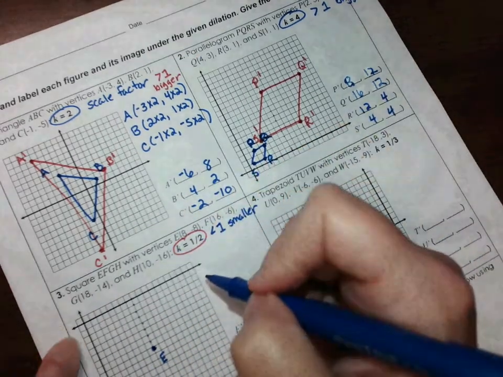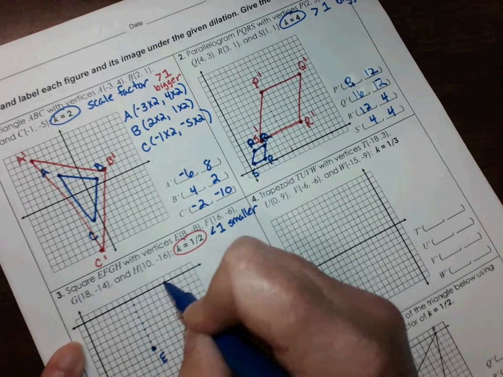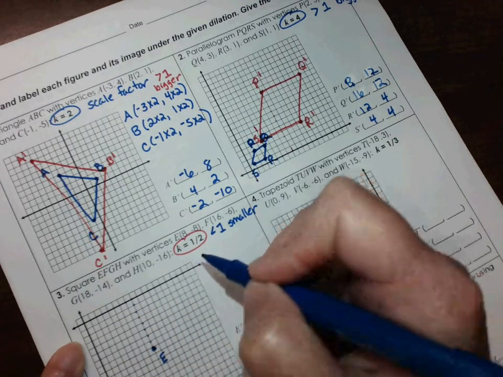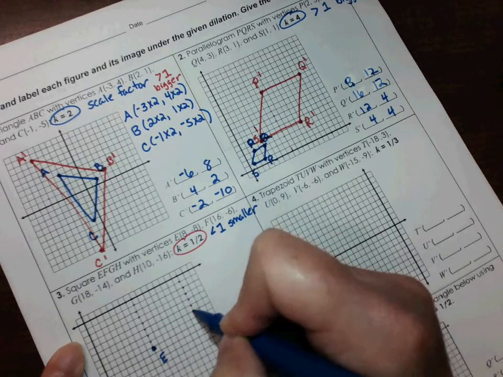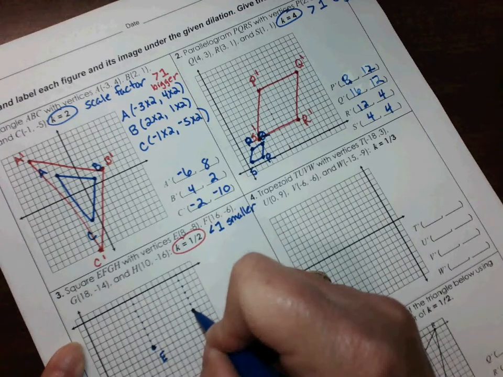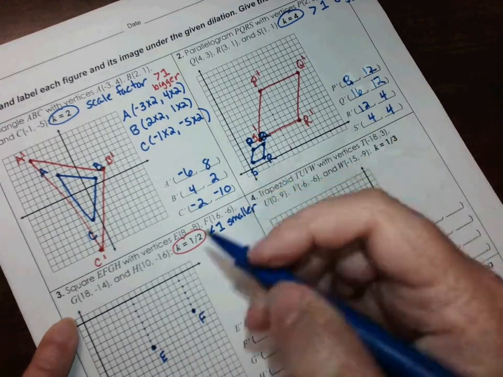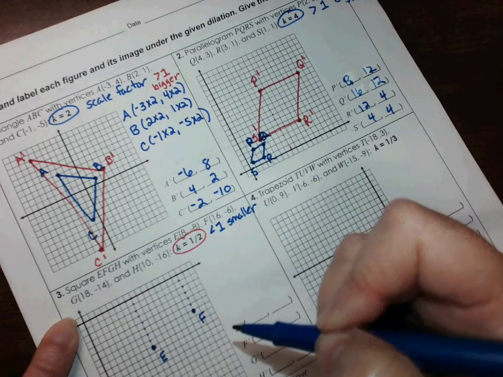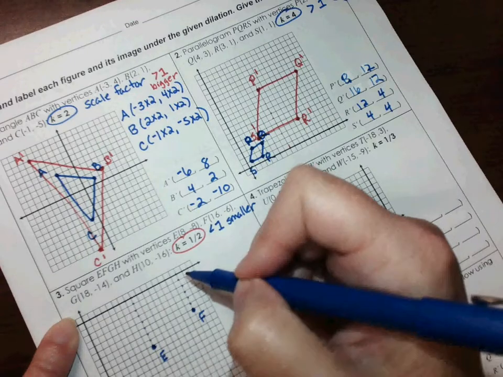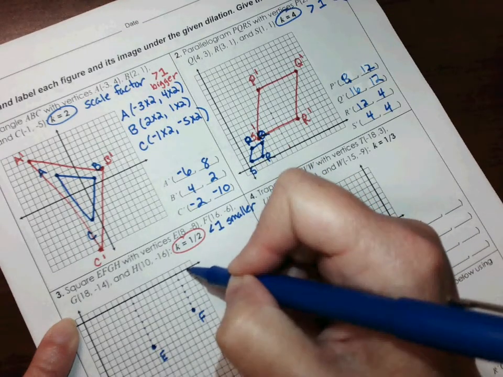16 and negative 6, so this is 8, 9, 10, 11, 12, 13, 14, 15, 16, and then negative 6 would be 1, 2, 3, 4, 5, 6. That's F. 18 and negative 14. This is at 16, so 17, 18.